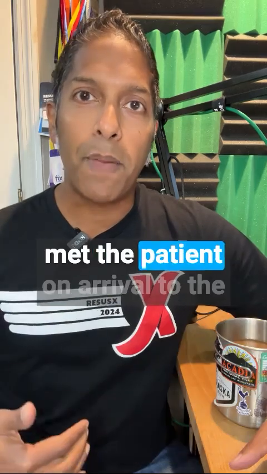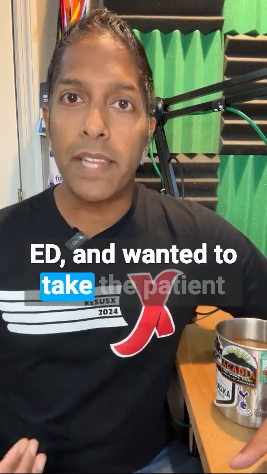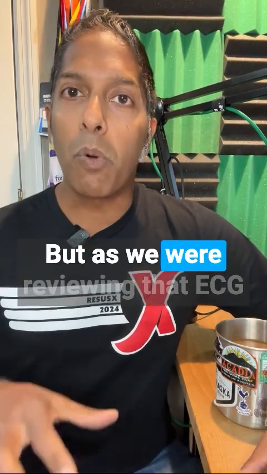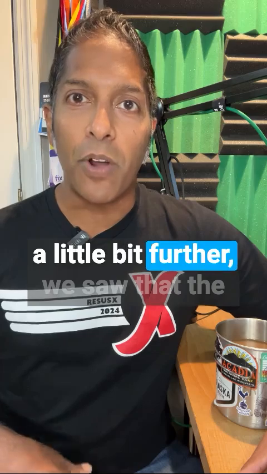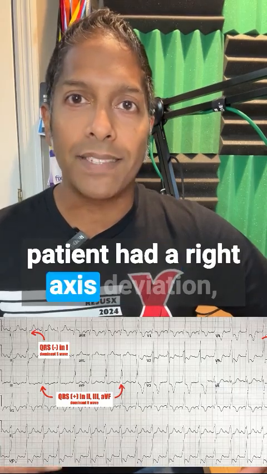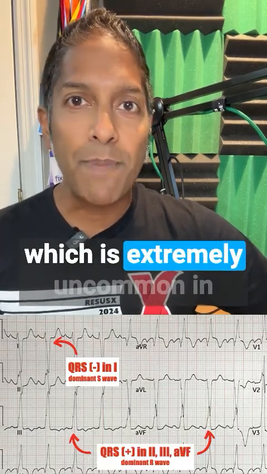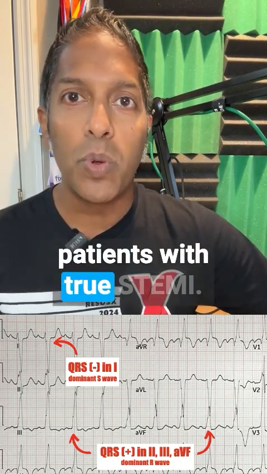The call went in from the field for a STEMI activation. The cath team met the patient on arrival to the ED and wanted to take the patient up for cath. But as we were reviewing that ECG a little bit further, we saw that the patient had a right axis deviation, which is extremely uncommon in patients with true STEMI.